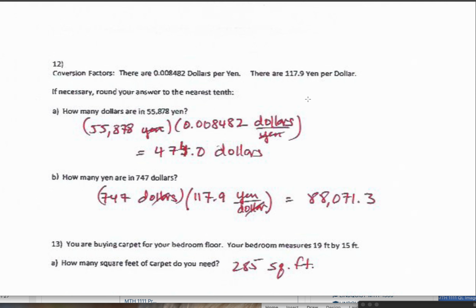Well, 55,878 yen times, now you want dollars per yen here so that the yens cancel each other out. They disappear, get abducted by aliens, squished by Sasquatch, whatever you want to say. 55,878 times 0.008482 is $474.0. Notice dollars is the only thing left, so you know that you're doing it in the right units. Next, how many yen are in $747? So you start with the dollars, but now what you multiply by has to have yen per dollar, so the dollars cancel. And 747 times 117.9 is 88,071.3 yen.